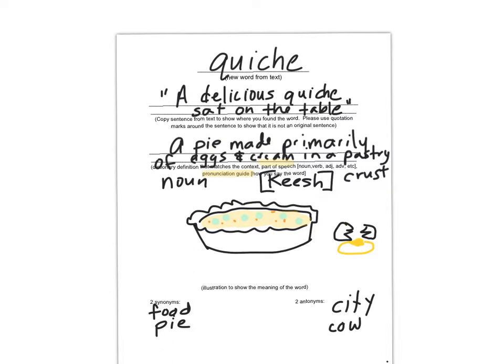So our new word, and this will be word 4, is quiche. The sentence where it was found: "A delicious quiche sat on the table." And you'll notice that it does have quotation marks at the end because that shows that the sentence came from someone else's text. So the next step is the dictionary definition, which is a pie made primarily of eggs and cream in a pastry crust.